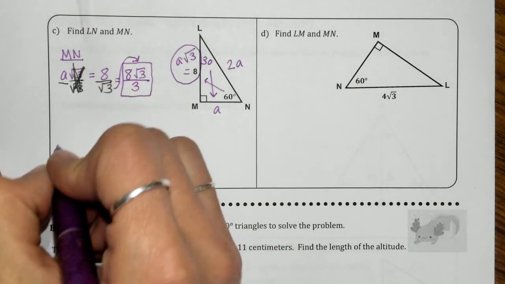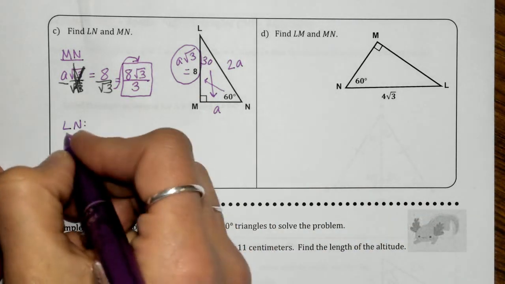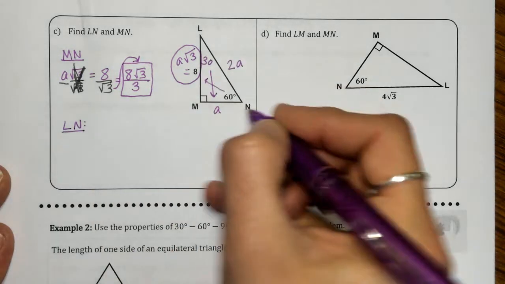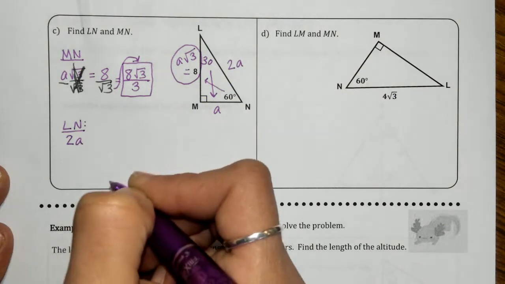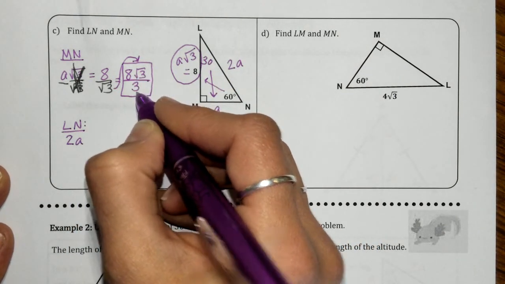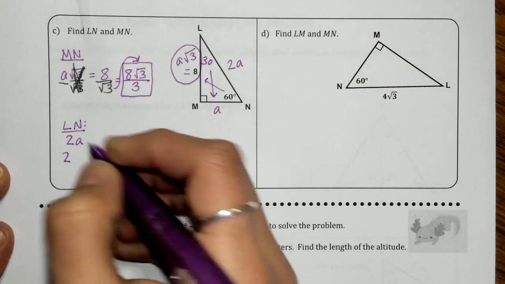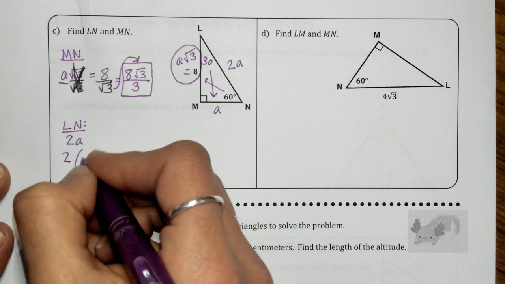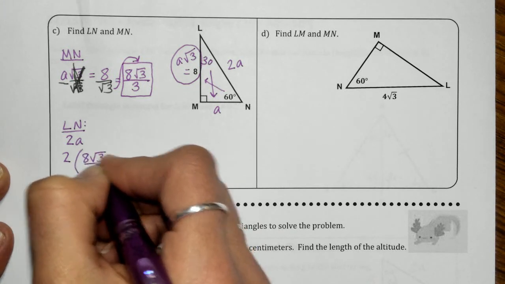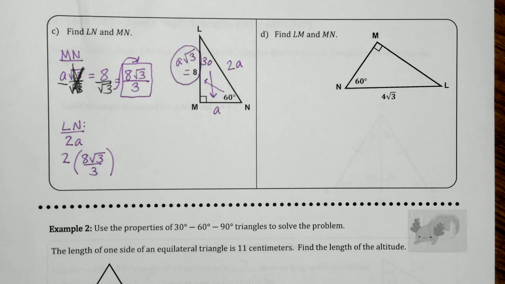Now to find LN, now that we know what A is equal to, LN, the hypotenuse, is 2A. So again, A is going to be the 8 square root of 3 over 3. What we're going to do is remove that A, and plug in that 8 square root of 3 over 3. Noting that the 2 is a whole number, 8 is a whole number, we're going to be multiplying fractions now, so let's see what happens here.